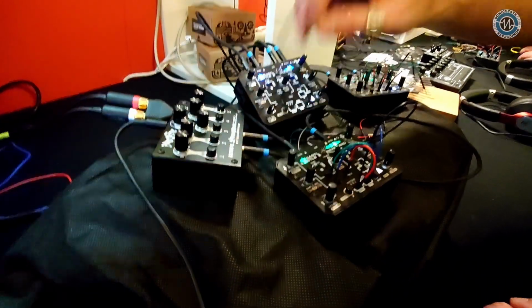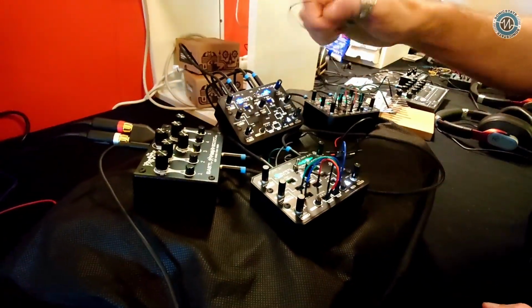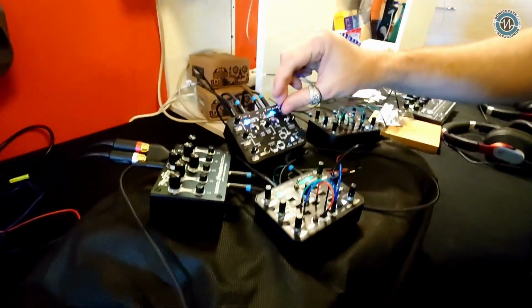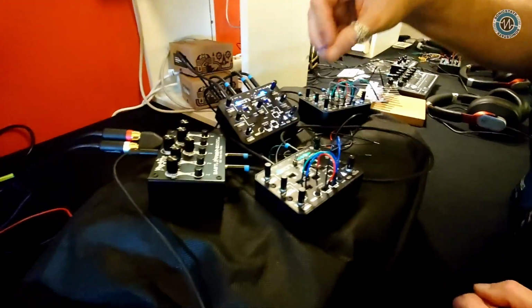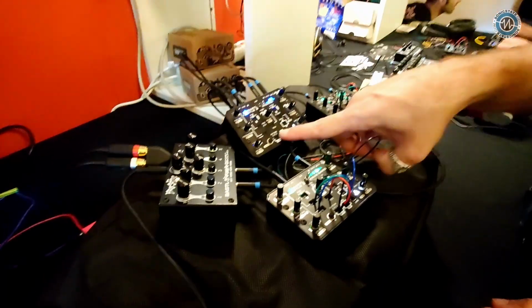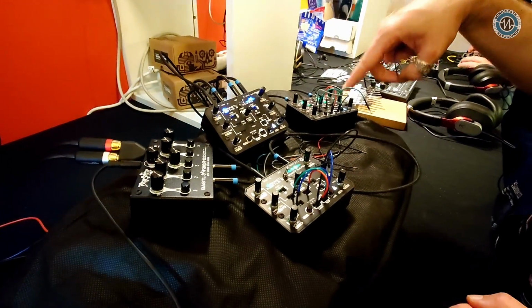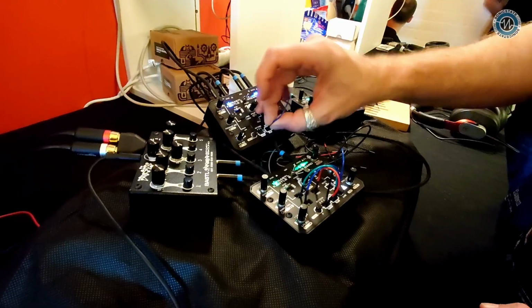Can you sequence the freezing? Yeah. Let me show you my favorite patch with the freezer. There is an envelope follower that follows the input, and you can use that to trigger the freezer.